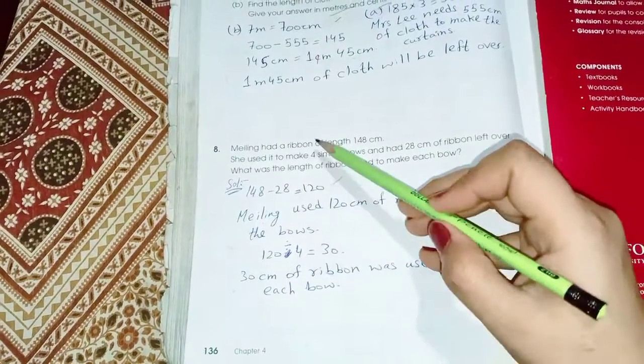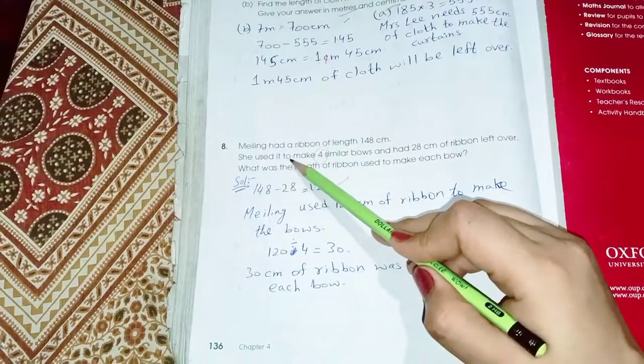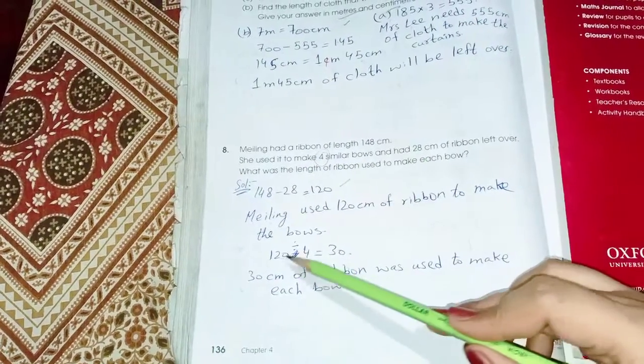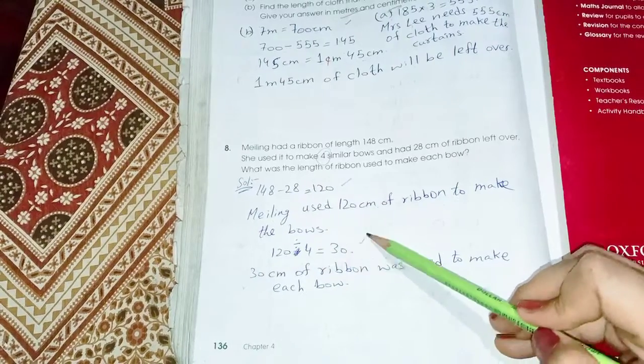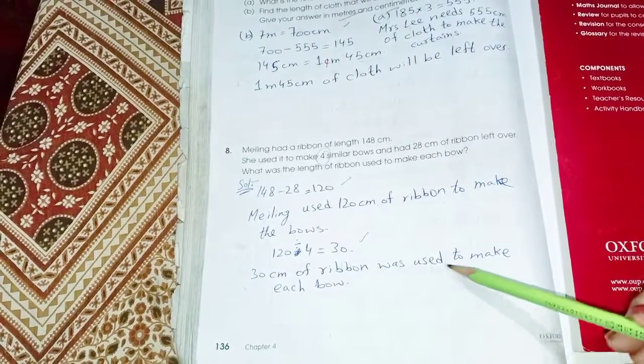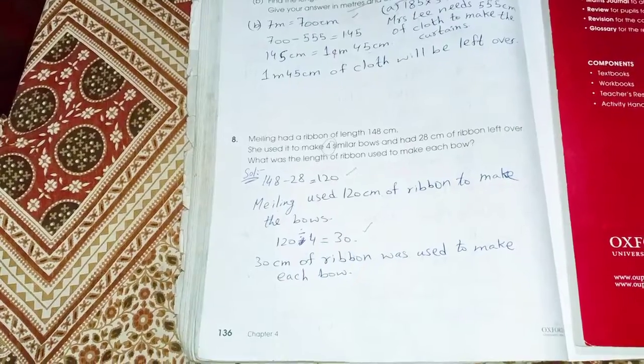Now 120 divided by 4, because she is going to use 4 similar bows. So 120 divided by 4 is 30. 30 centimeter of ribbon was used to make each bow.